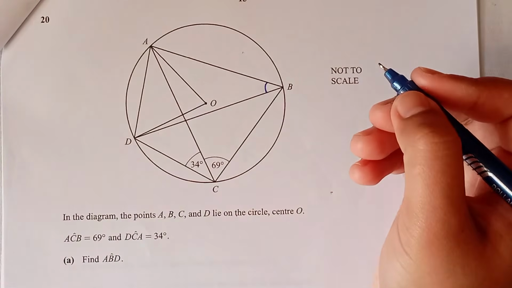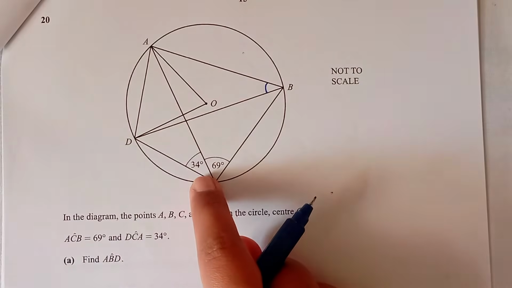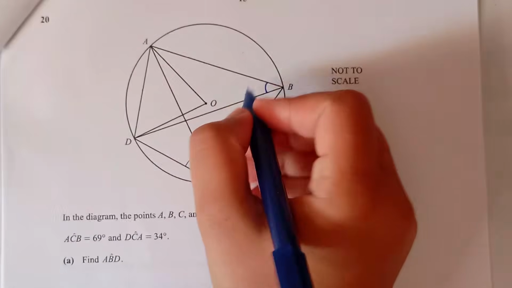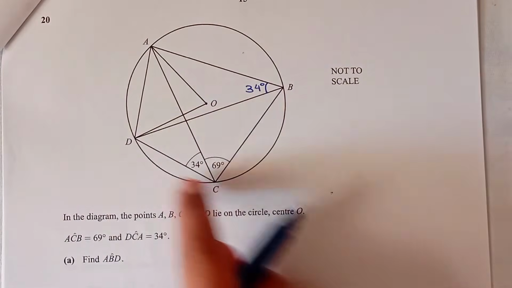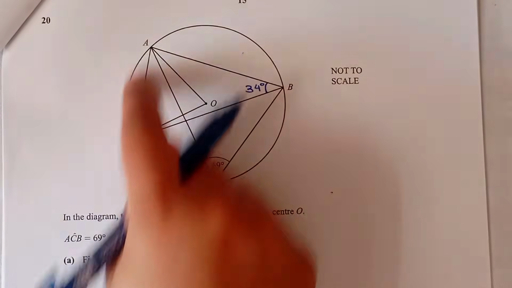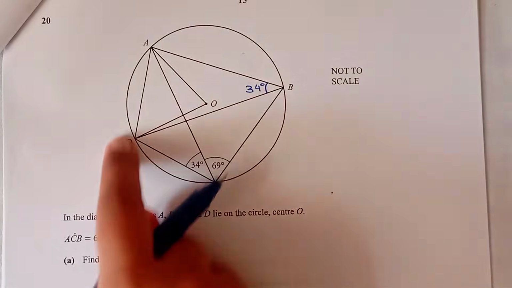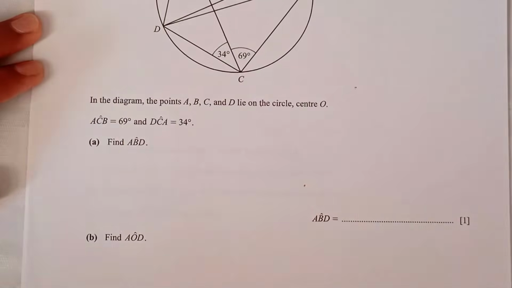Okay, as you can see that we have an angle ACD of 34. So angle ABD is also 34. Why? Because the angle ACD follows a segment AD and the angle ABD also follows a segment AD. So when the angles follow the same segment, those angles are equal. So that angle is 34 degrees.